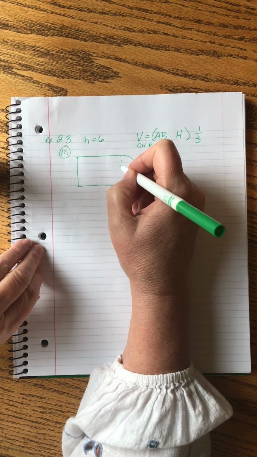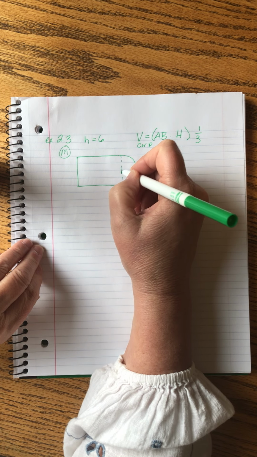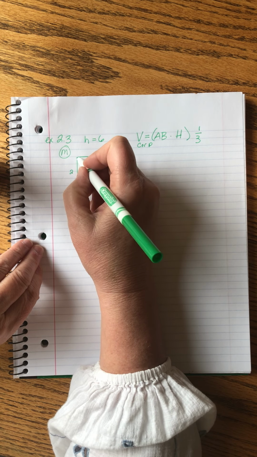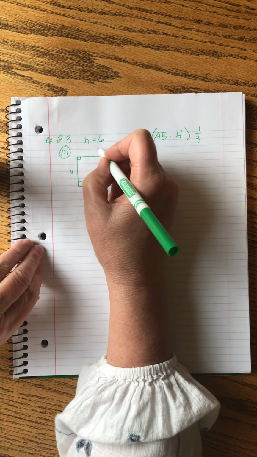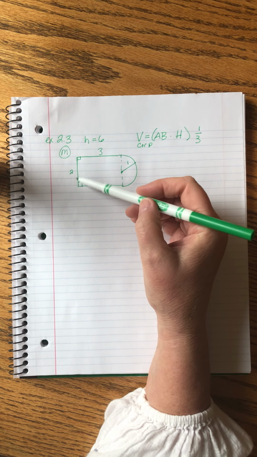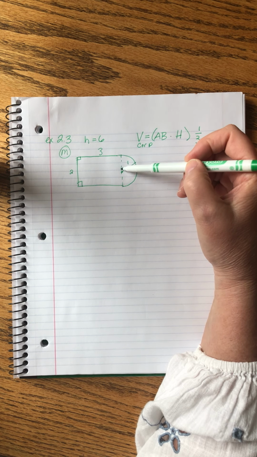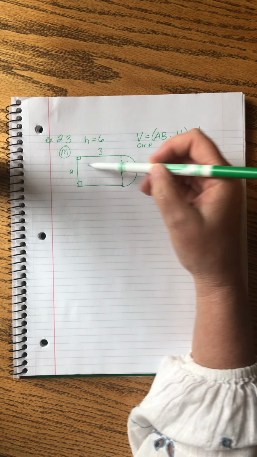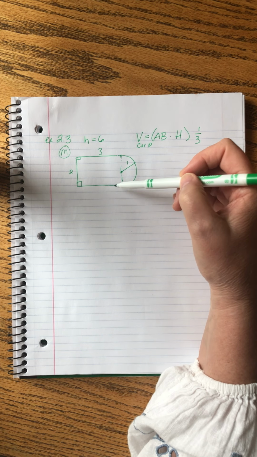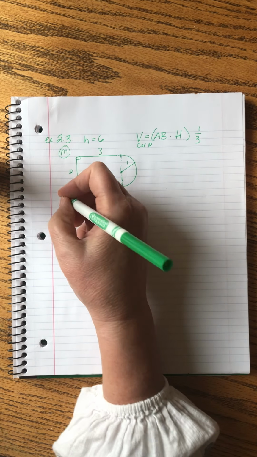All right, so we've got our classic rectangle stuck to a semicircle business here. Okay, so let's see. 3, 2, and then that makes sense because the radius would be 1 and 1, so there's another side that measures 2. This would be 3 down here. Okay, we've got what we need to find the area of this.